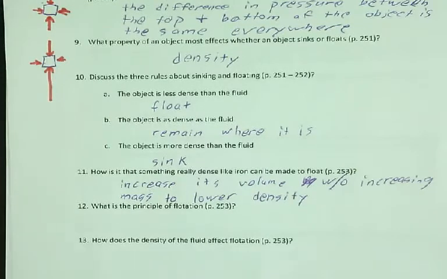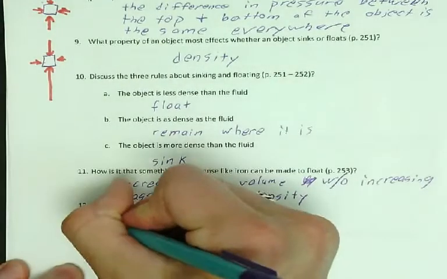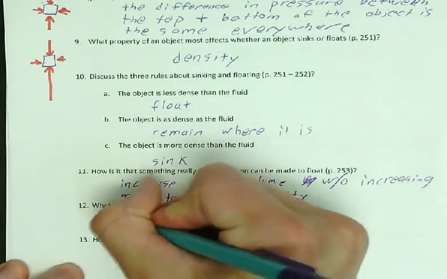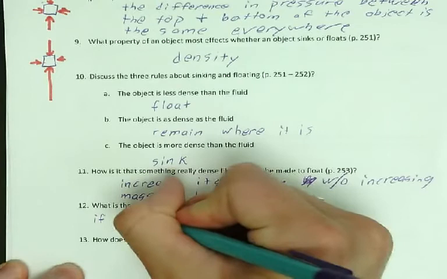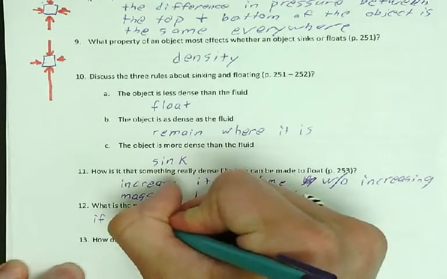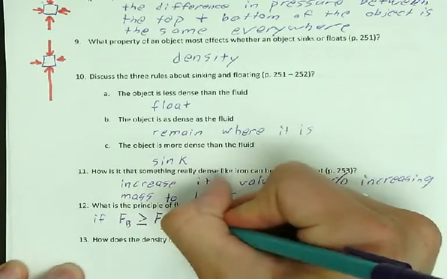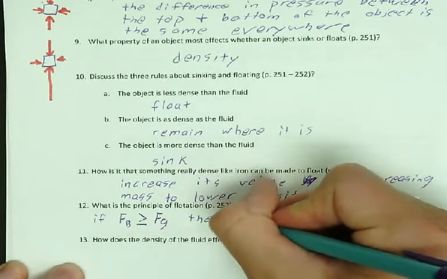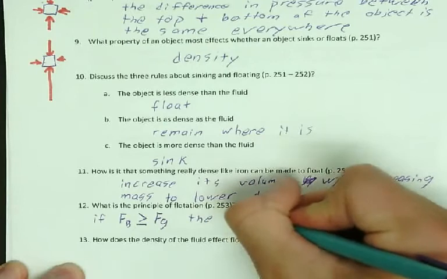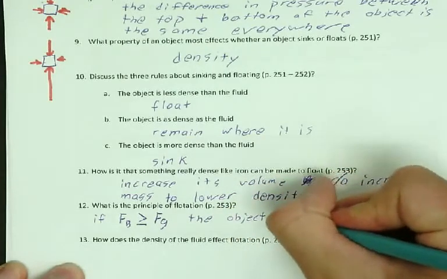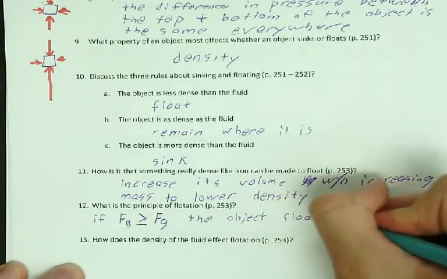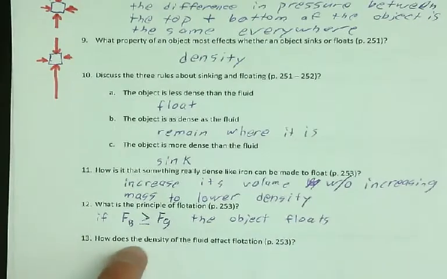Okay, principle of flotation. If buoyant force is greater than or equal to the force of gravity, the object floats. If it's equal, it technically isn't floating. It's just sitting at the same position without going up and down. But if it's already on the surface, that's essentially floating.